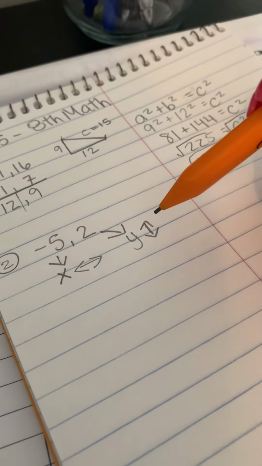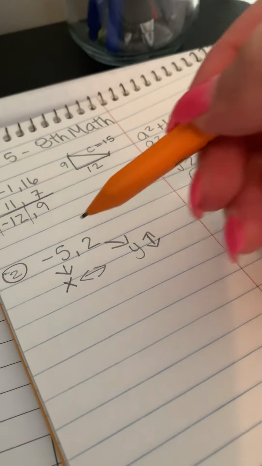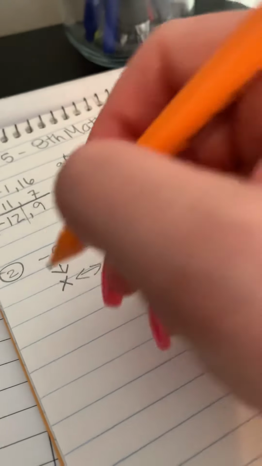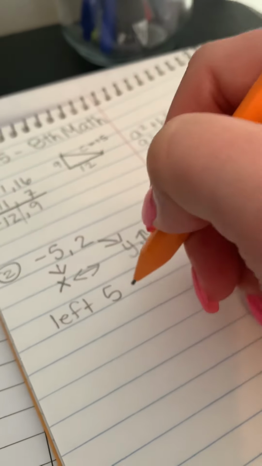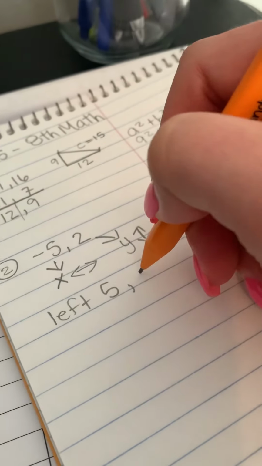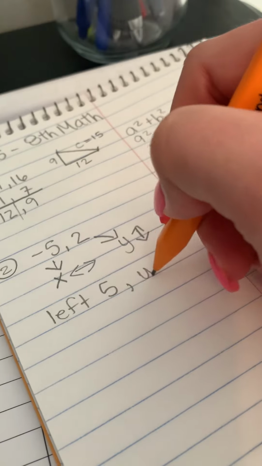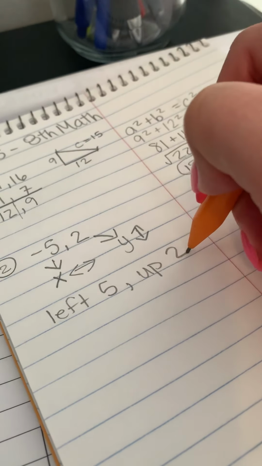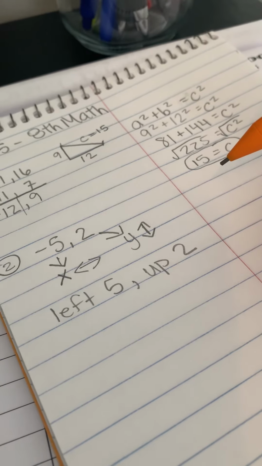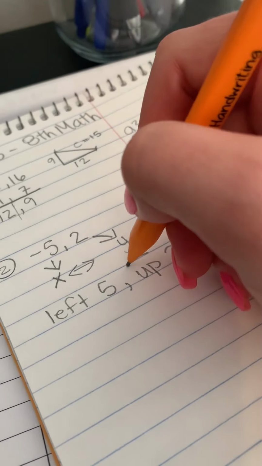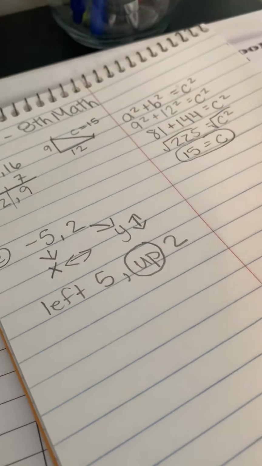So my first movement here is going to be left 5 units. And then my second movement would be up 2 units. The question asked me, which direction would I move second? So the answer to that would be up.